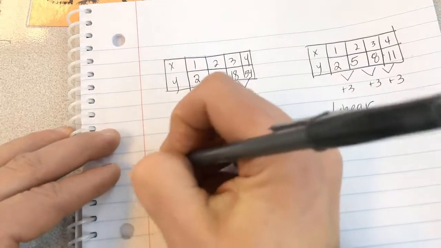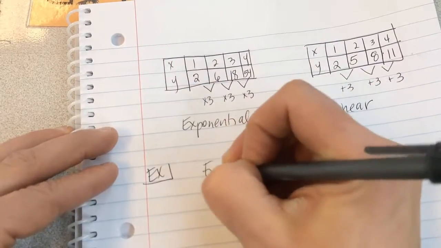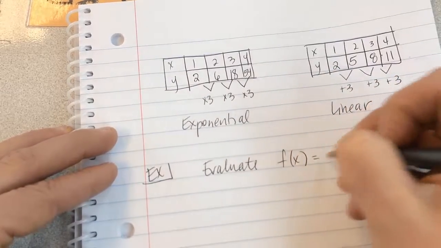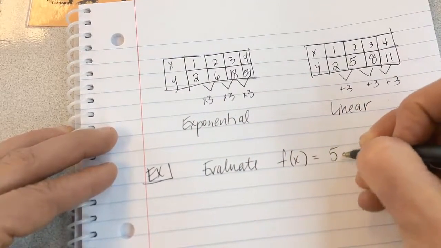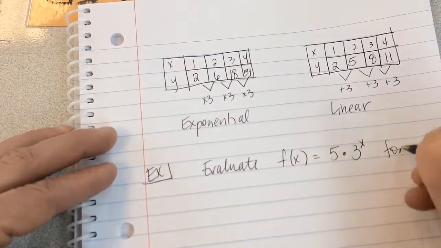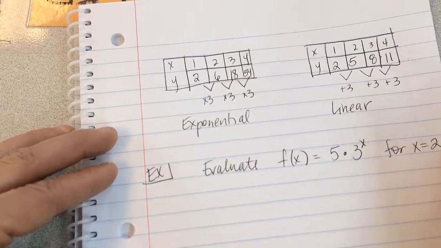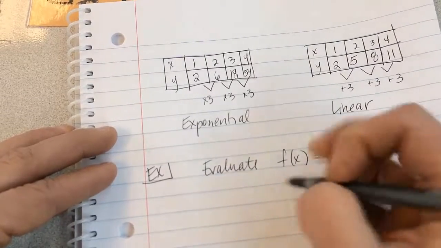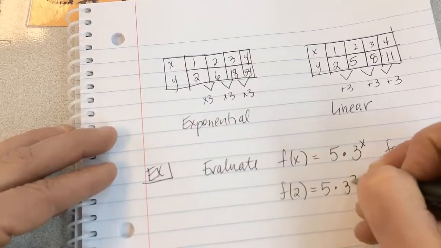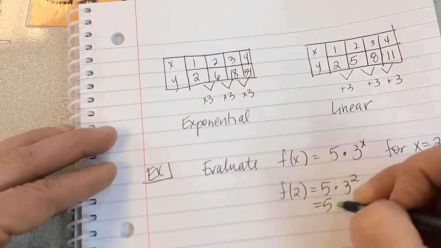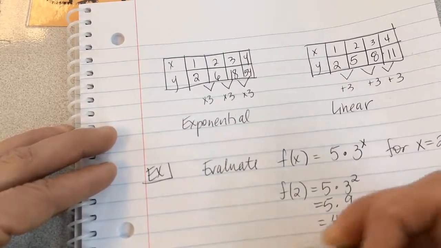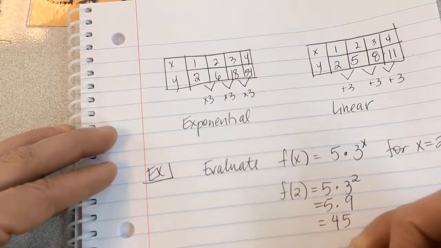Okay, let's look at one more example where you've got to, say, evaluate f of x equals 5 times 3 to the power of x for x equals 2. All you do is plug in 2 for x, so you've got f of 2 equals 5 times 3 squared. Remember order of operations, so you've got 5 times 9, and that gives you 45. So you'll write down f of 2 equals 45.